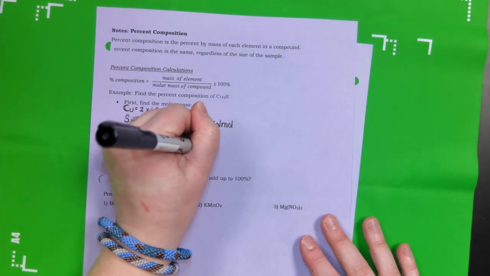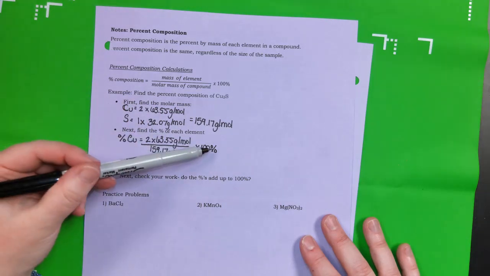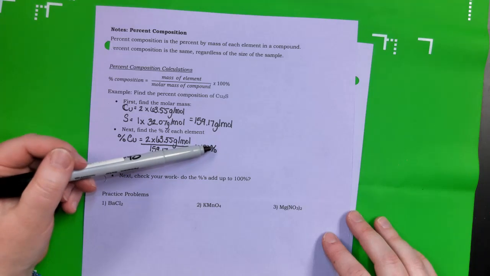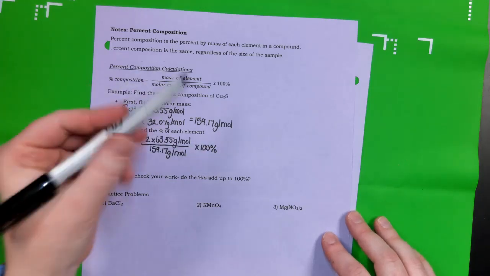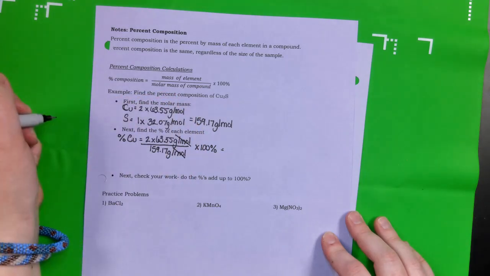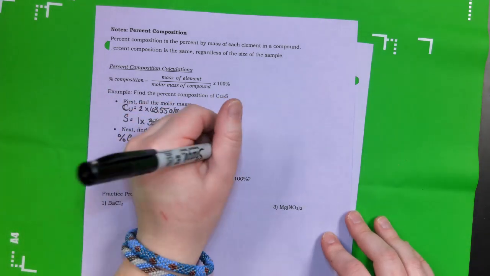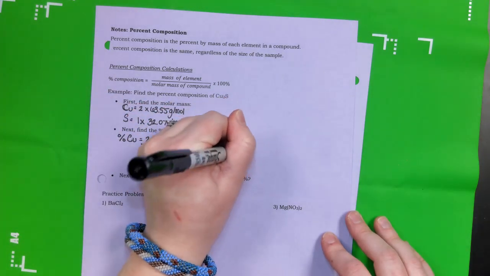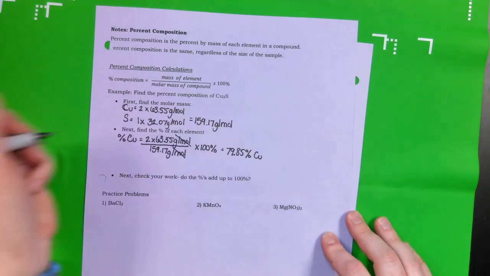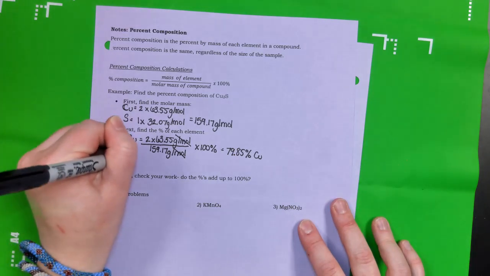The last step is to change it to a percent. We do that by multiplying by 100. When you put this into your calculator, you do not put percent into the formula. You just think of it as a unit. So your grams per mole eliminate, do your division, multiply it out, and you get an answer of 79.85% copper.